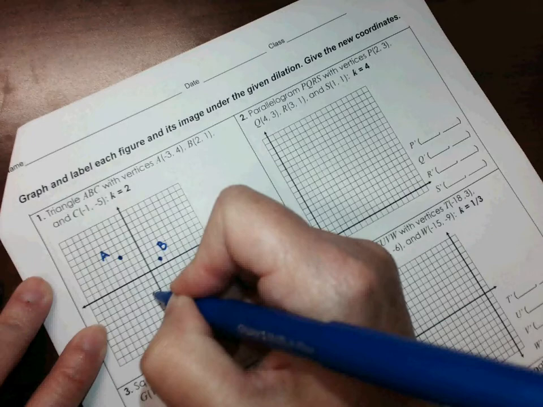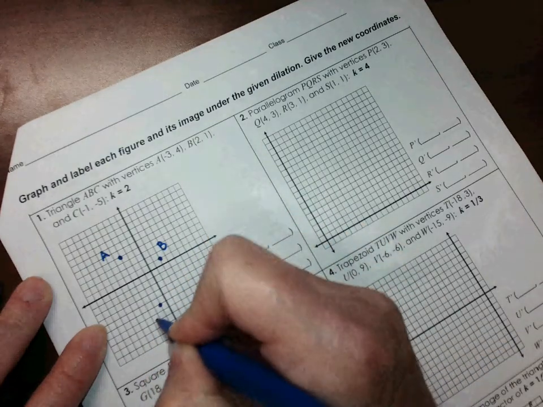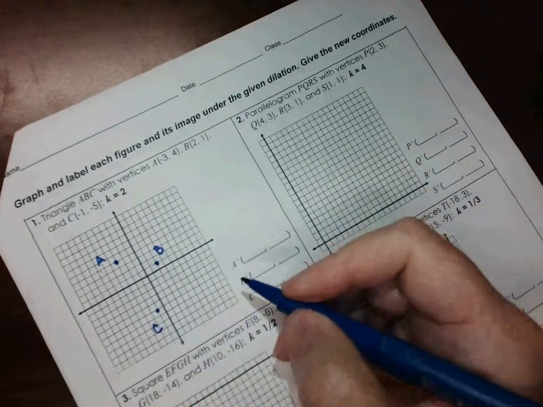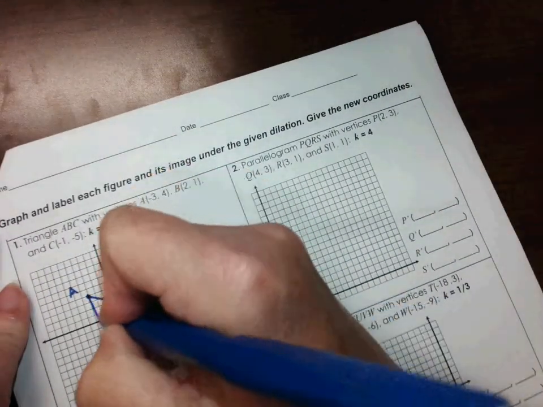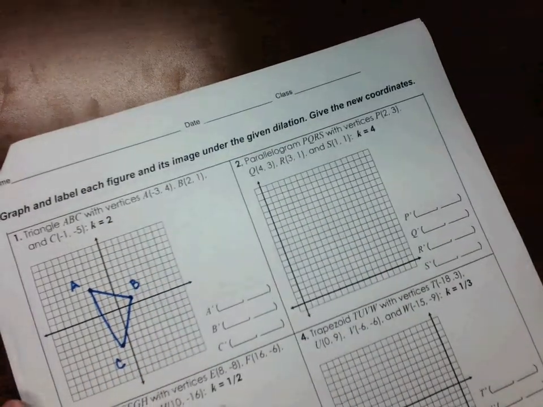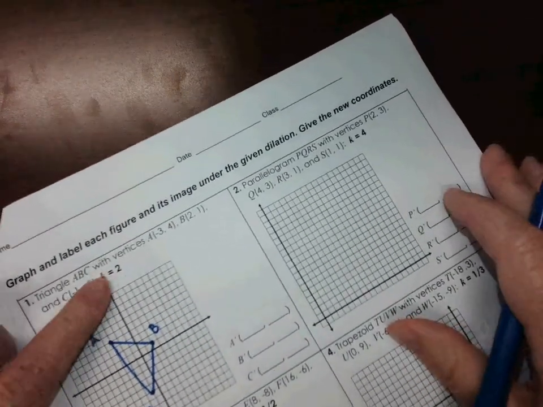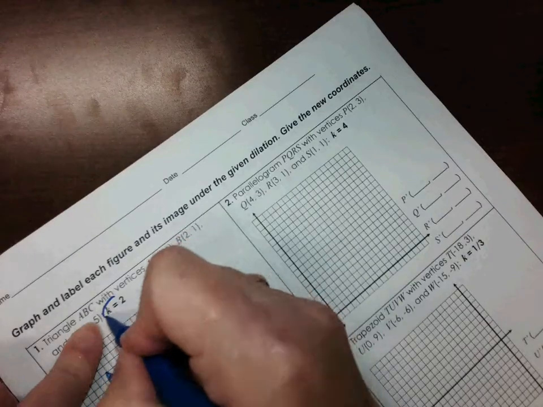1, 2, 3, 4, 5. Alright. So if I connect these points, here's triangle ABC. They want us to dilate. This is my scale factor, K equals 2.